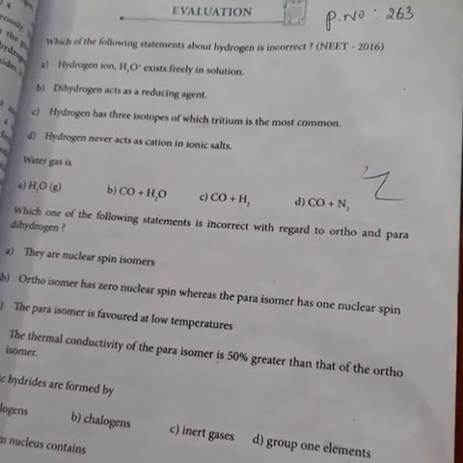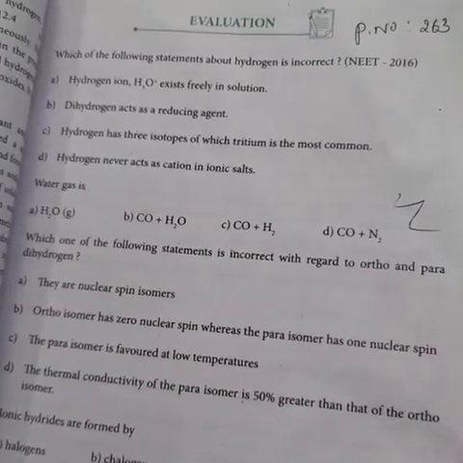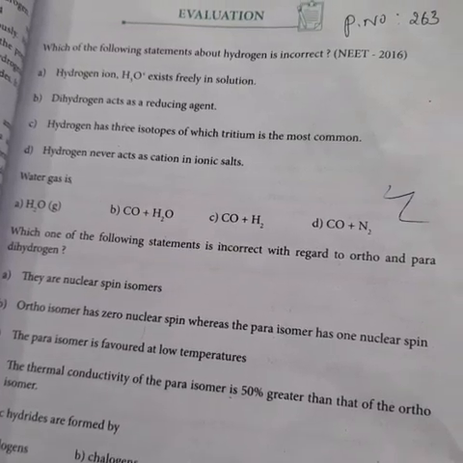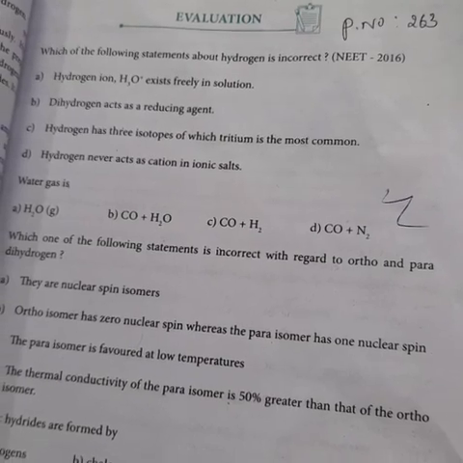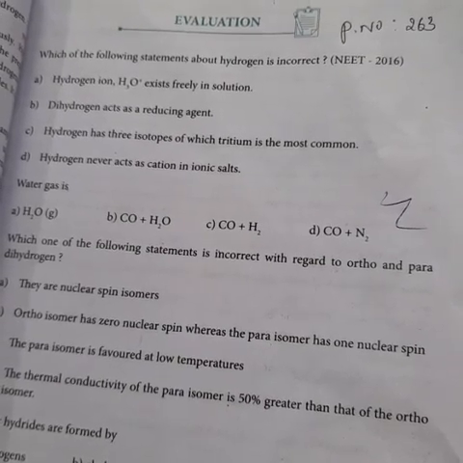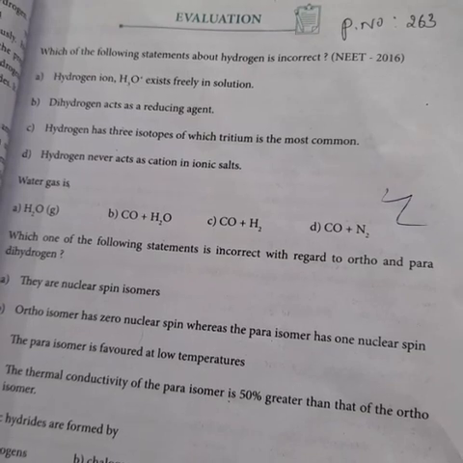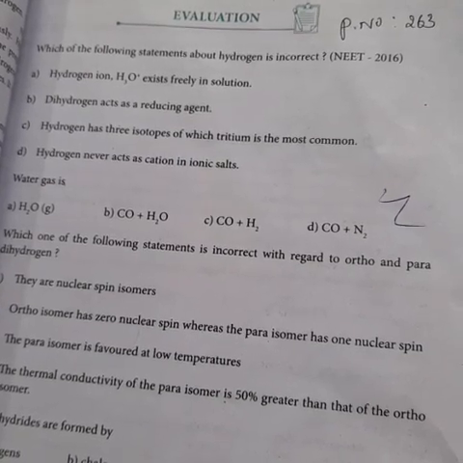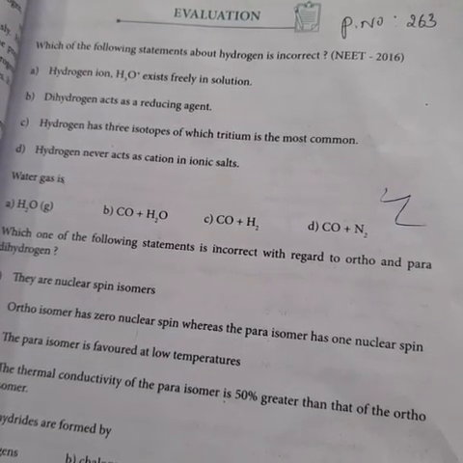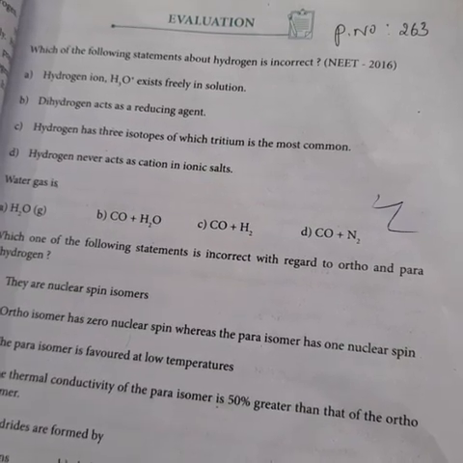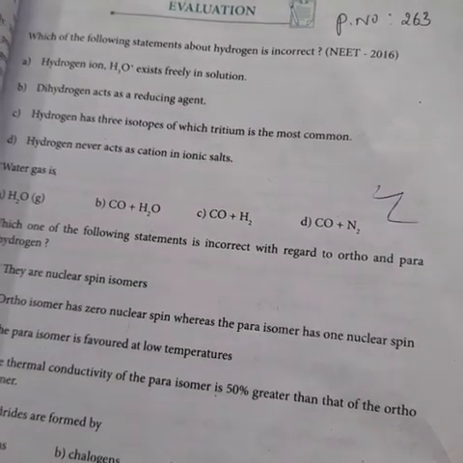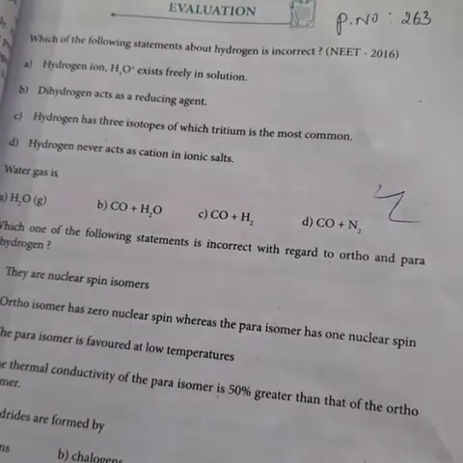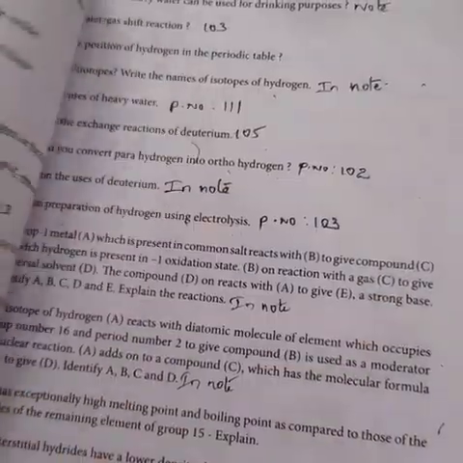Okay, students, now we have completed the fourth unit. Now I am going to mark the questions. Today I will mark only 7 questions for you. For one more question, page number 119, the answer is on page number 263. You have to refer to that.